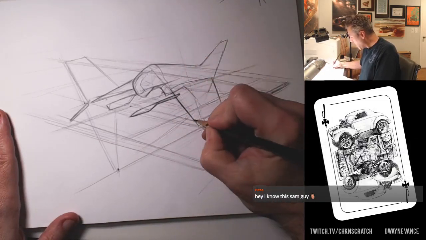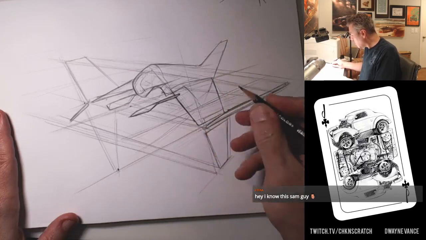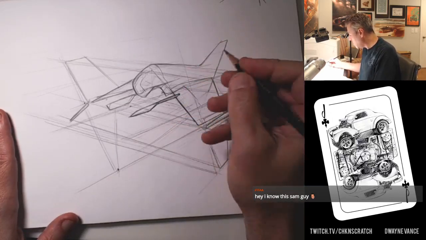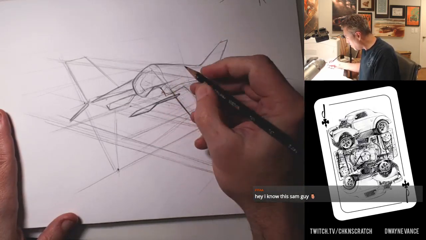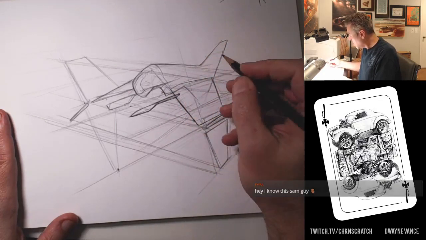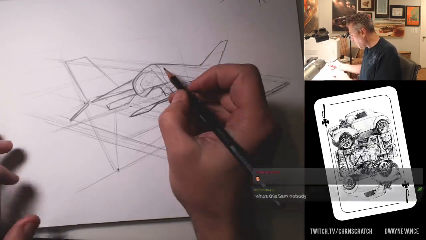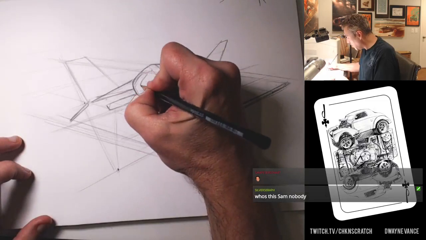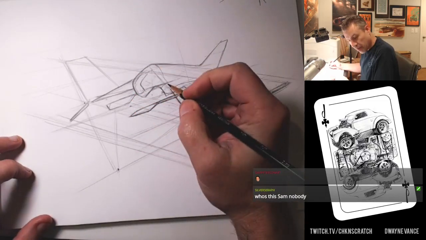So now I'll go back and basically start to darken in some of this stuff. And then, you know, you can get real crazy with it. I could add more engines. Actually, I think that tail wing is probably a little too typical, so I'll just probably leave it for now.